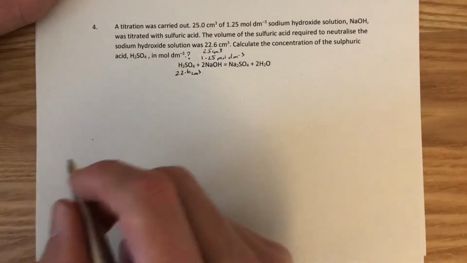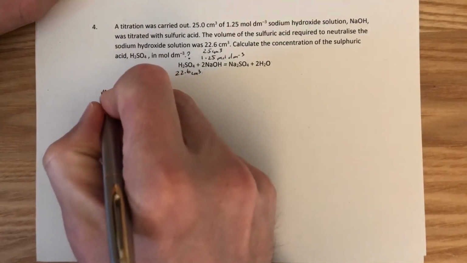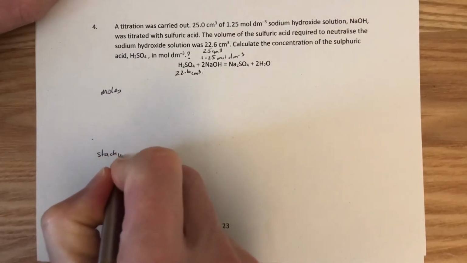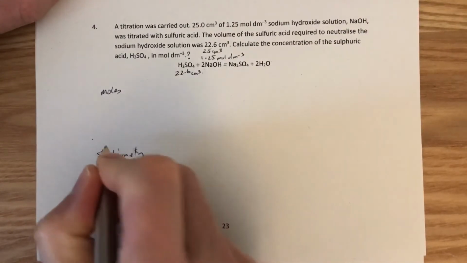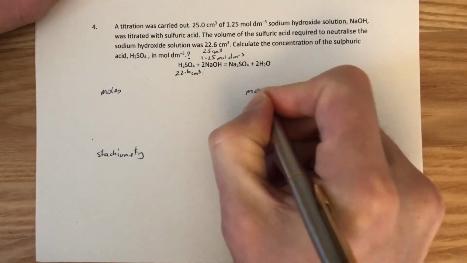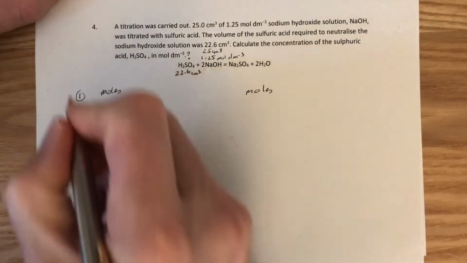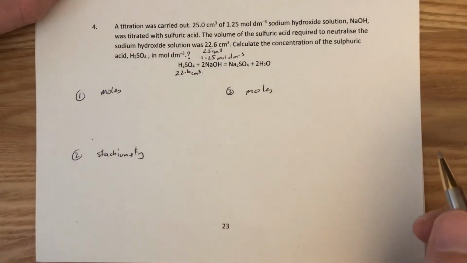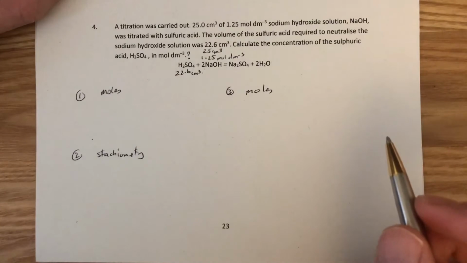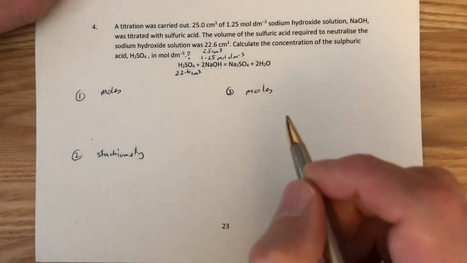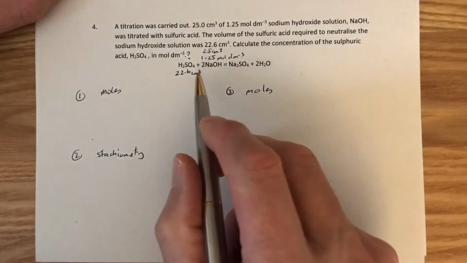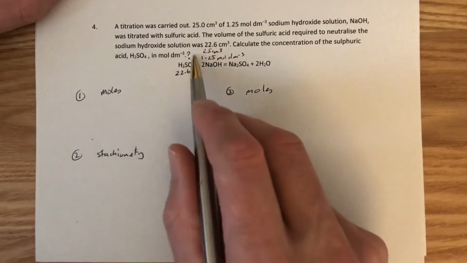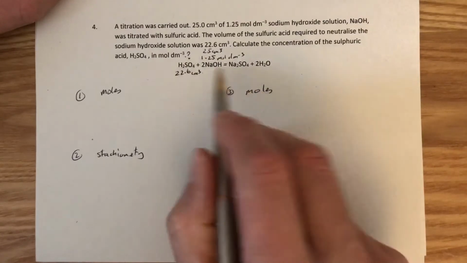So, straightforward calculating quantities calculation. Remember, there's 3 stages to all of these. First one is moles. Then we need stoichiometry. And then we're going to do moles again. So, 1 moles, 2 stoichiometry, 3 moles. Okay, so what we do to start with, we calculate the number of moles of this substance that we have all the information for. Now, if we look at the equation here, we've got all the information we need for sodium hydroxide. The question mark is on the sulfuric acid, so that will go over into the stage 3 one.